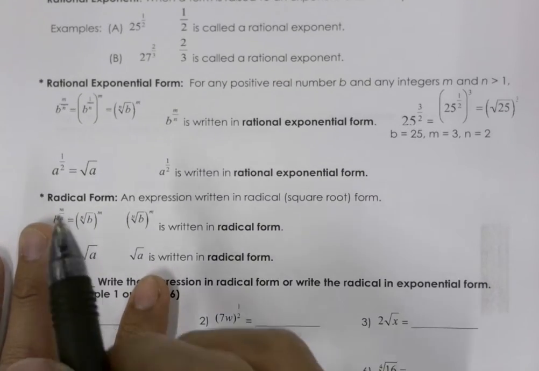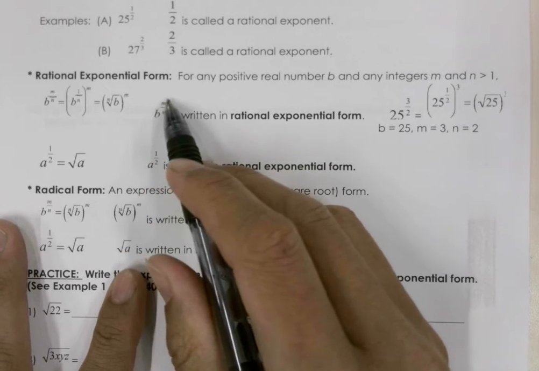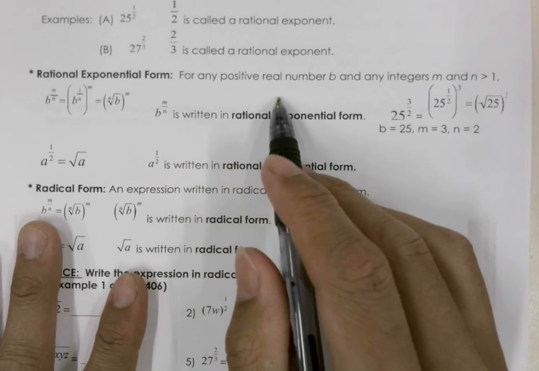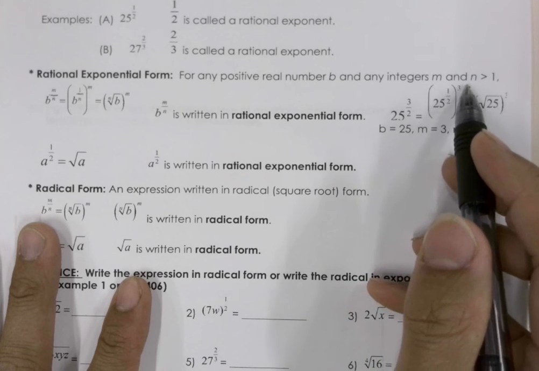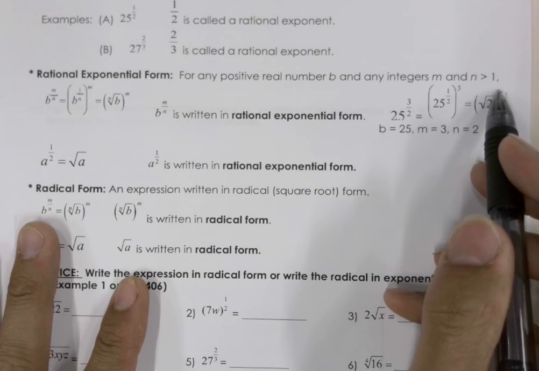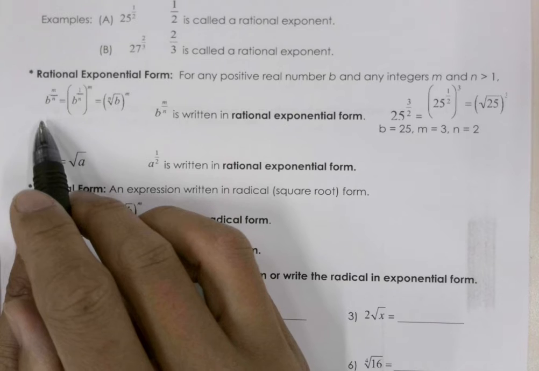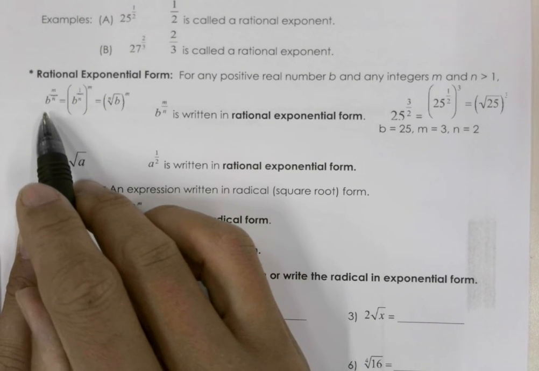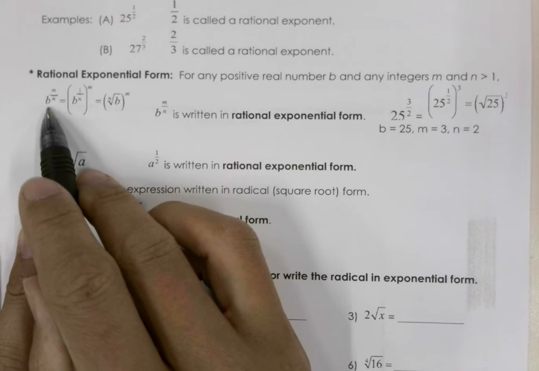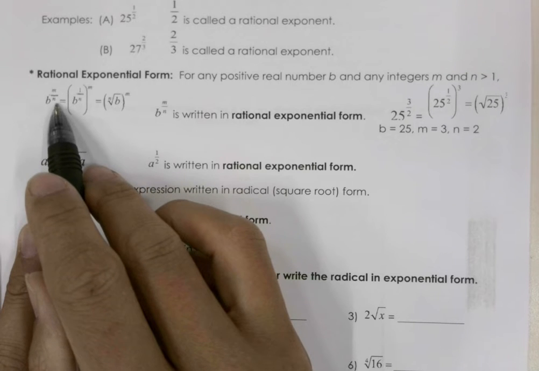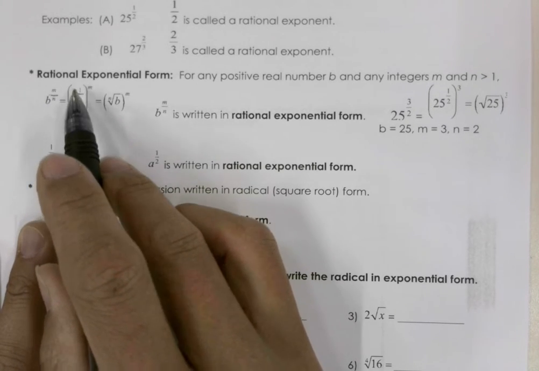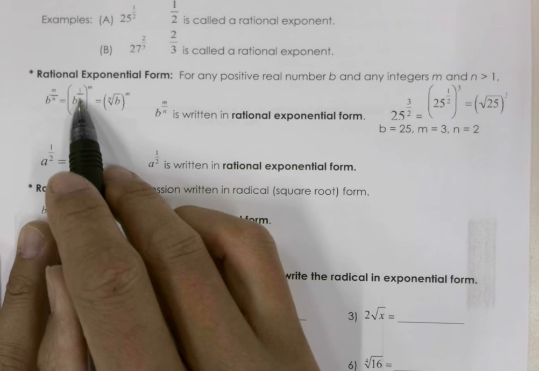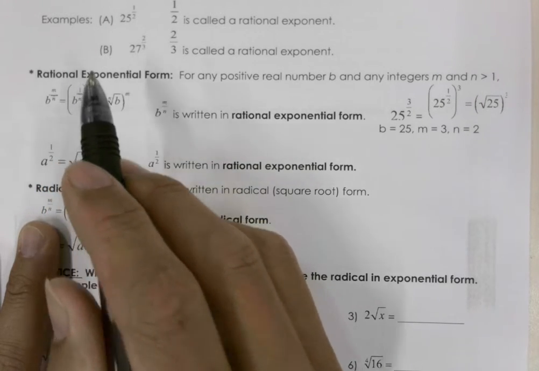Next we have rational exponential form. For any positive real number b and any integers m and n, where n is greater than 1, we can rewrite b to the power of m over n, a rational exponent, as 1 over b to the n to the power of m.